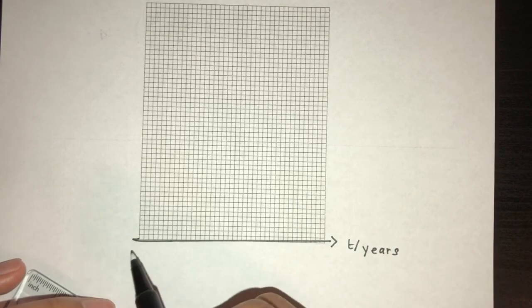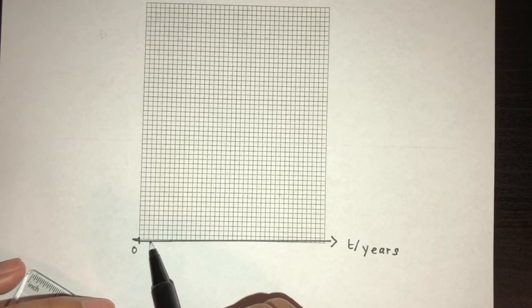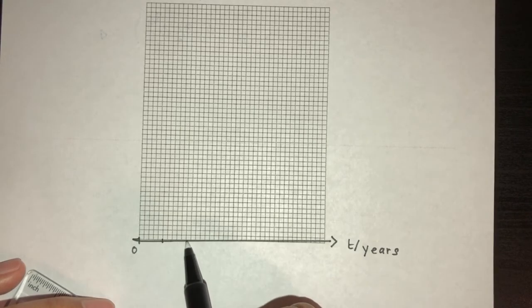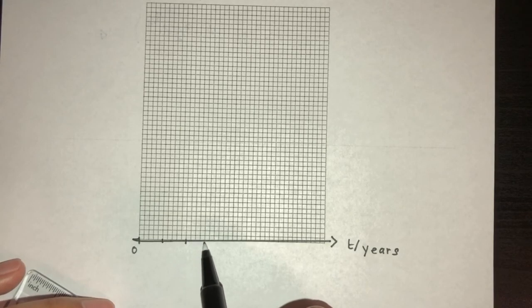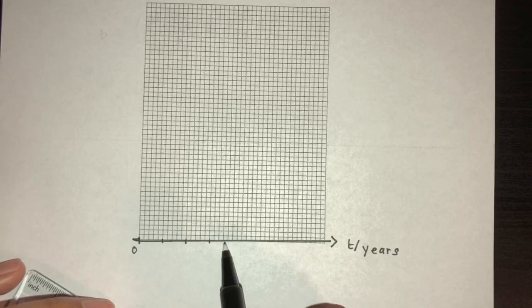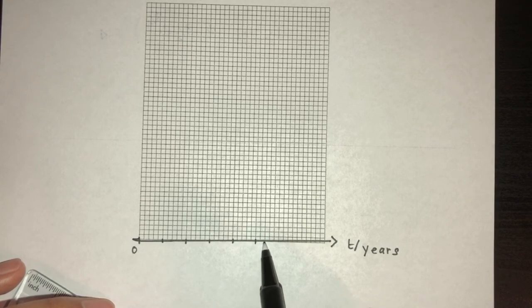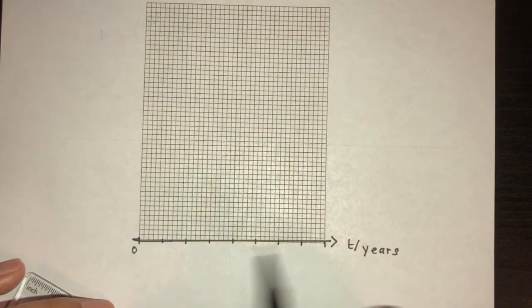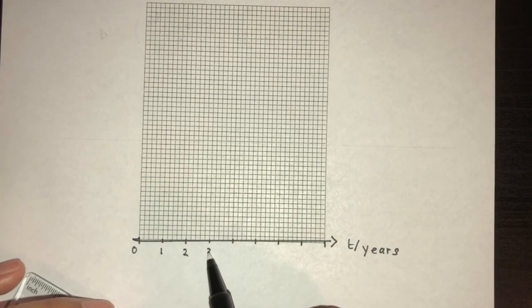right? And we have 0. We have 6 years. Let's count. We have 1 2 3 4 5, and so on. So it has to be 1 2 3 4 5 and 6 years.